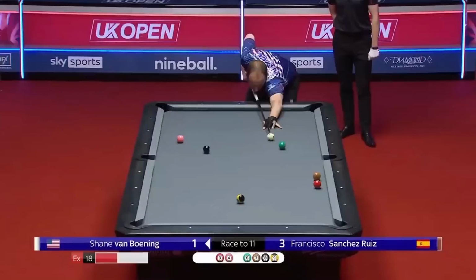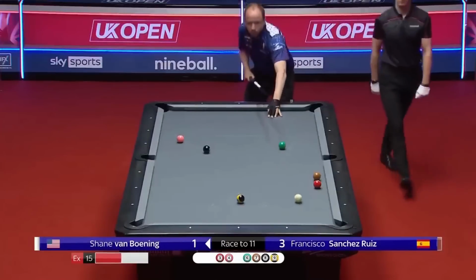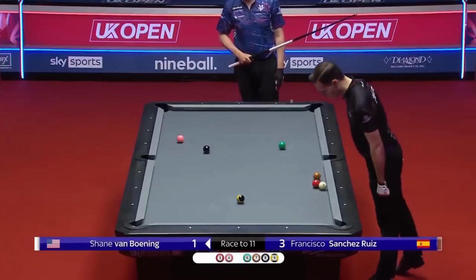Hey everyone, this shot is not a foul and I'll explain why. Did you see this shot by Shane Van Boening at the 2022 UK Open? He's kicking at the three with slow speed to try to not leave a shot for his opponent.